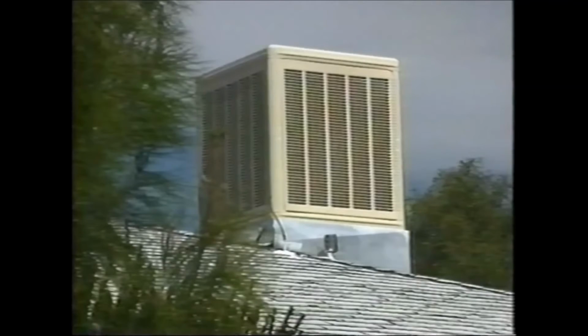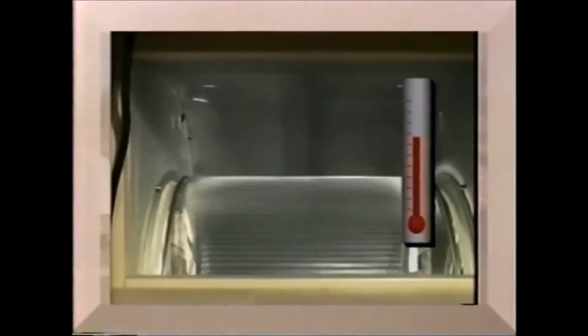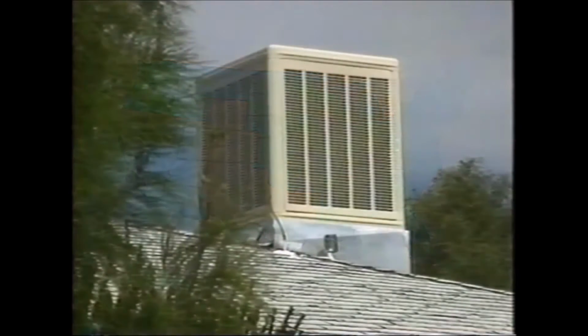An evaporative cooler draws hot, dry outside air through wet pads, and as water evaporates from the pads, the air temperature drops, and cool air is blown into the house. Because evaporative coolers operate best in dry climates with low humidity, evaporative cooling has two important advantages over air conditioning.